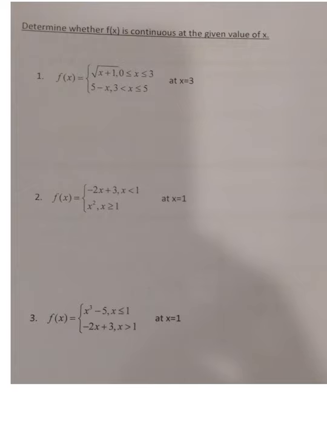All right, so I want you to turn the page in your notes and let's go to page 20. We're going to look at number 1 and please just make sure that you're taking notes. All right, so this is asking to determine whether the function is continuous. Now, if you remember on the previous page, continuity, we got to have a limit from the left equals a limit from the right. So I'm going to start with that. And it says at the given value of x, so at x equals 3.